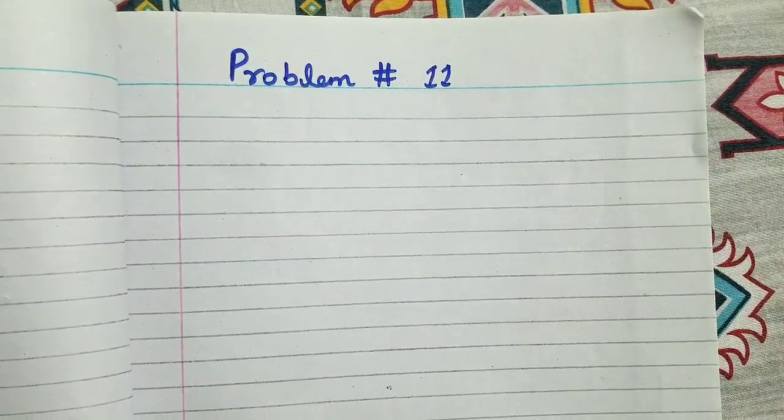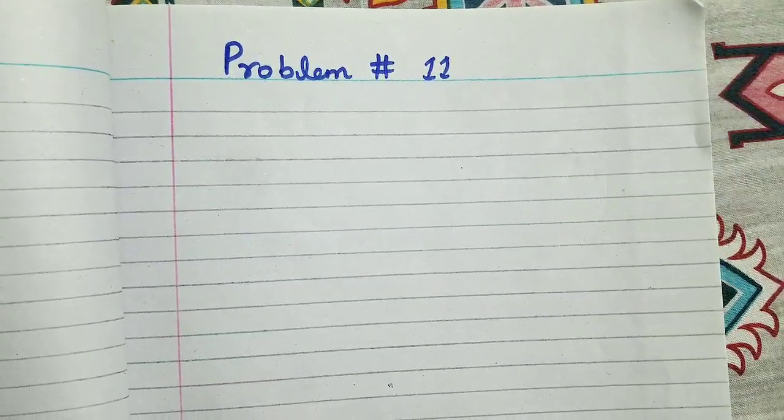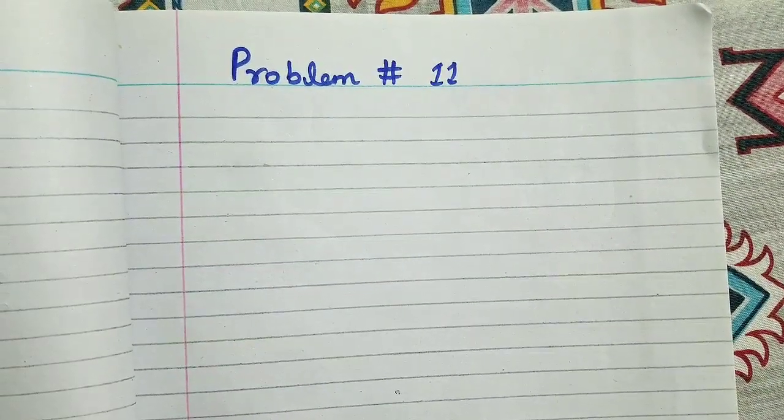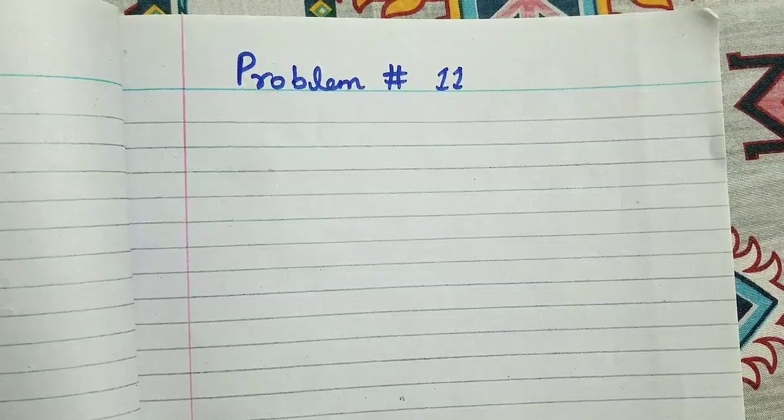This is problem 11 from chapter 7 of Introduction to Statistical Mechanics by Roger Bowley. Let's see the problem statement and then we'll dive into the solution.